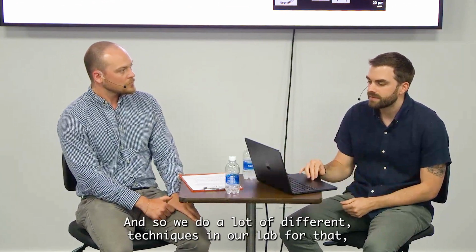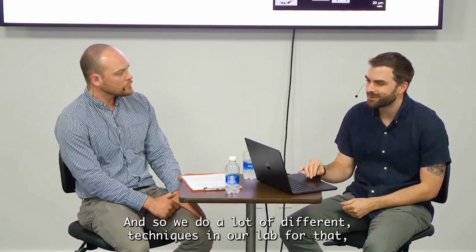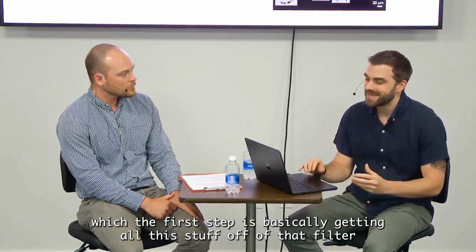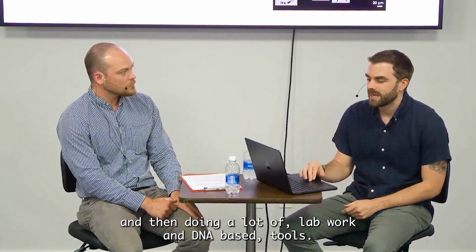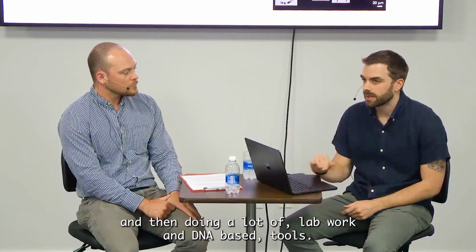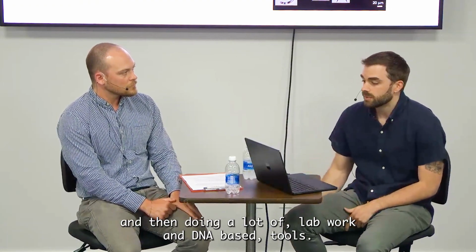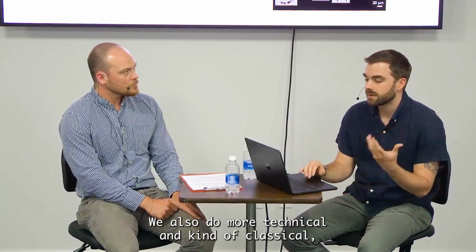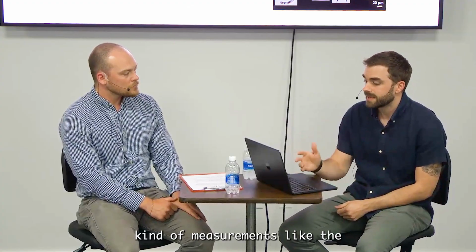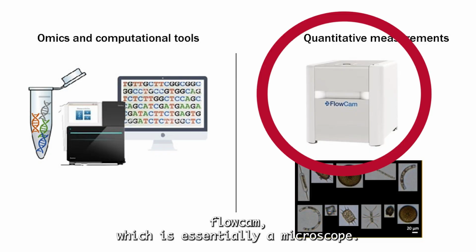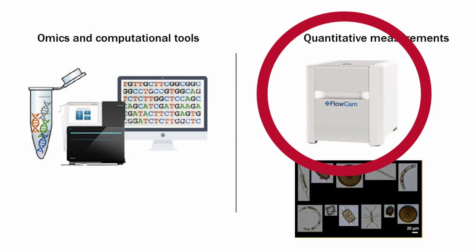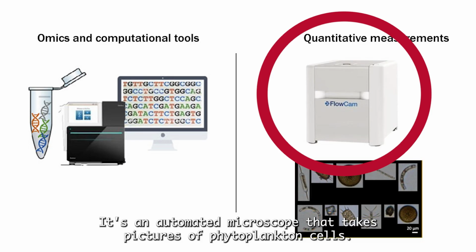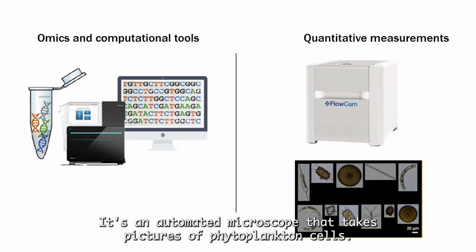We do a lot of different techniques in our lab for that, the first step being getting all the stuff off of that filter and then doing a lot of lab work and DNA-based tools. But it's not just DNA. We also do more technical and classical measurements like the FlowCam, which is essentially an automated microscope that takes pictures of phytoplankton cells.